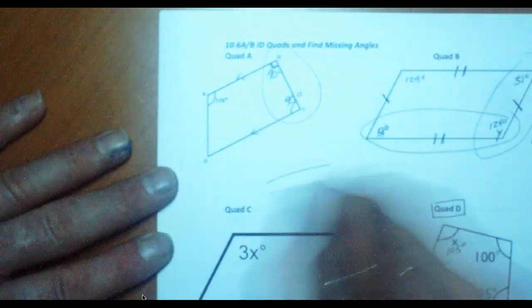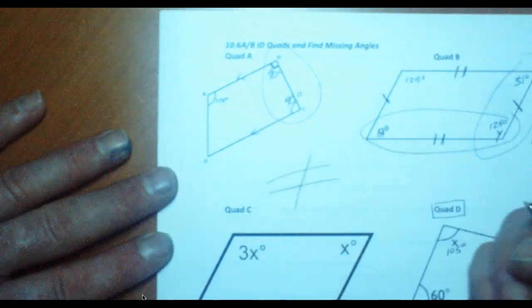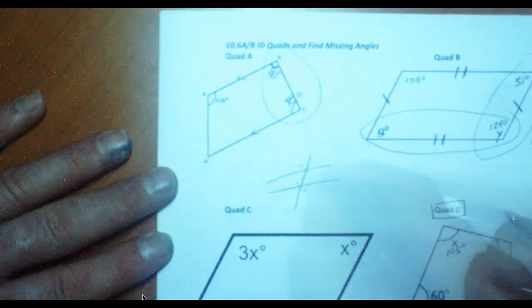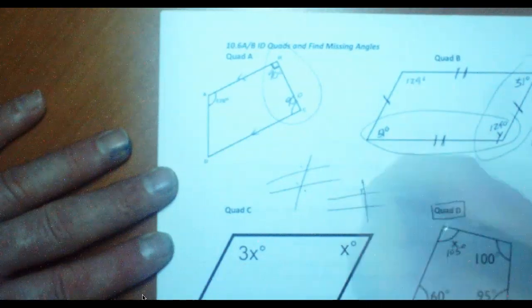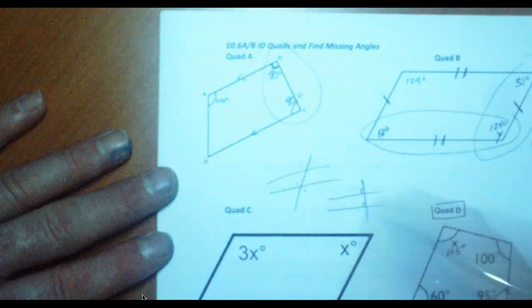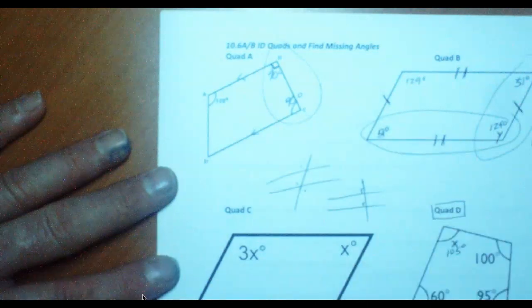Here's two parallel lines. When they're intersected like that, these angles are identical. So when they're intersected by a line that's perpendicular, these lines here will be perpendicular and form right angles as well. So this one is angle C. Let's just put angle C equals 90 degrees.